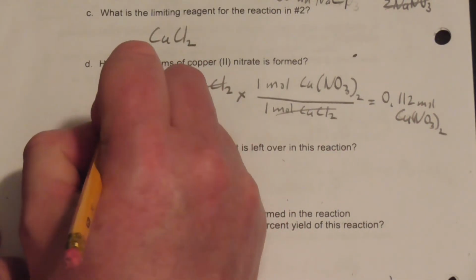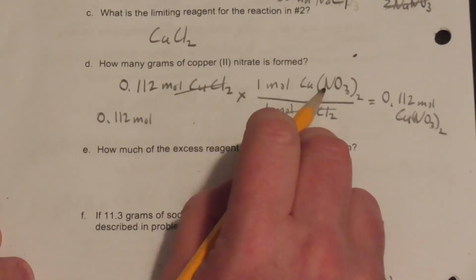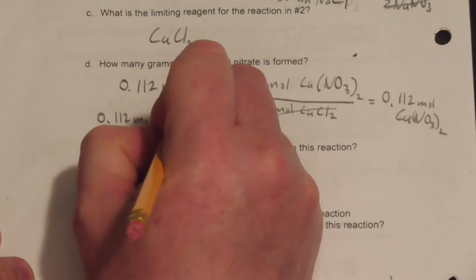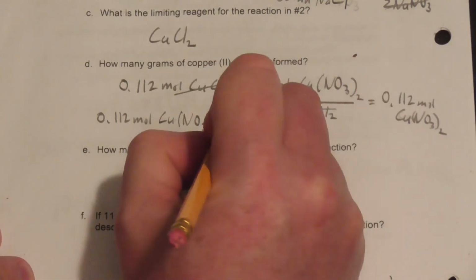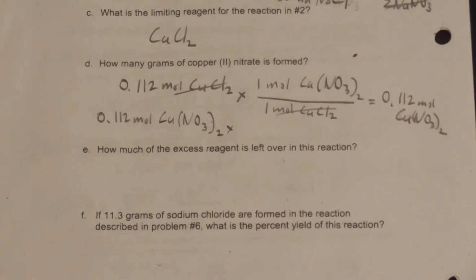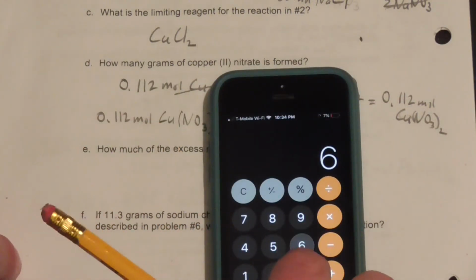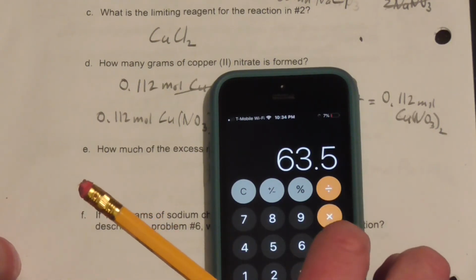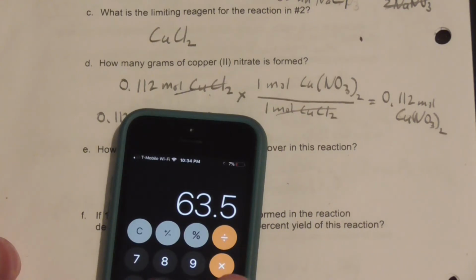So 0.112 moles. Now our copper 2 chloride canceled out. Now we're dealing with copper 2 nitrate. I need to multiply that by the gram molar mass of copper 2 nitrate. So copper is 63.5. I have in this case 2 nitrogens, so that's 28.